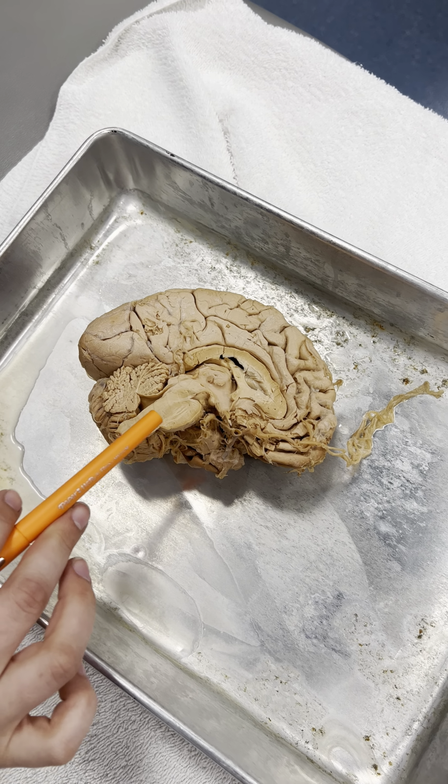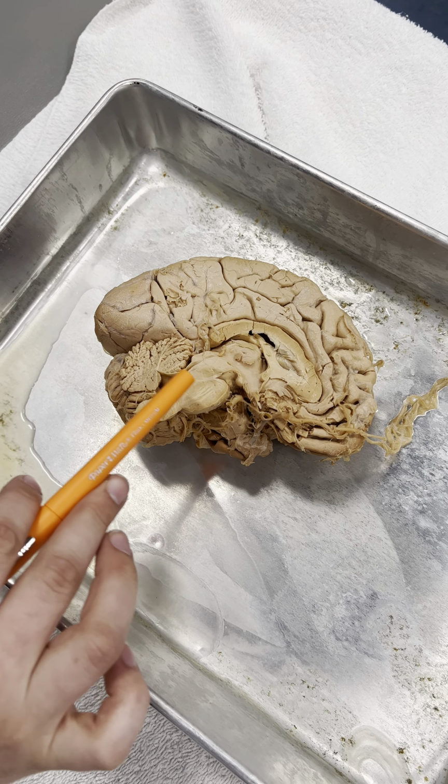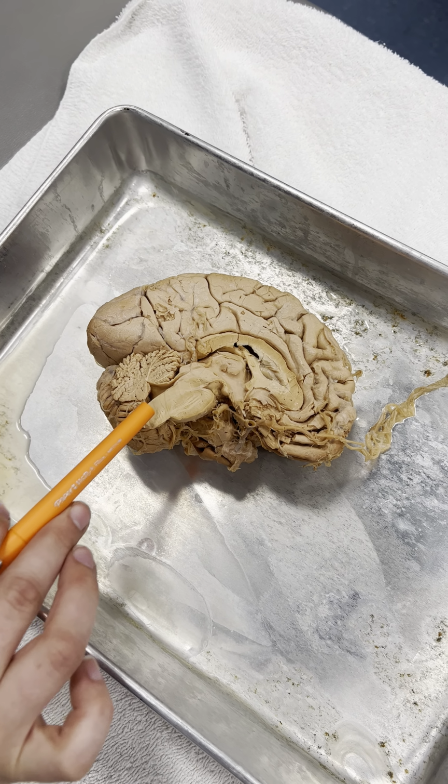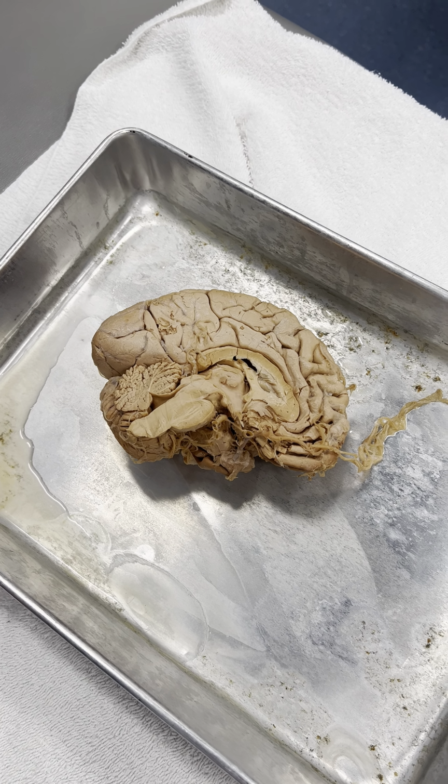And then from here, we'll look at the pons, so that big bulbous projection off the back of the brainstem, and then the medulla coming down off of it, leading to the spinal cord.